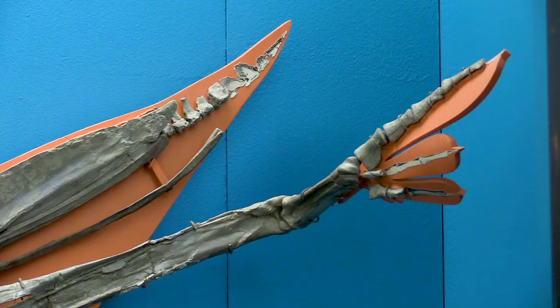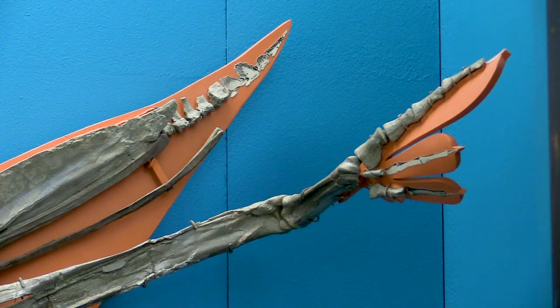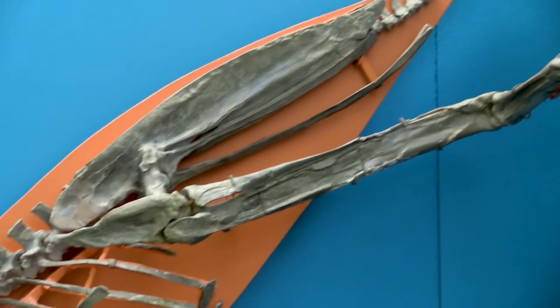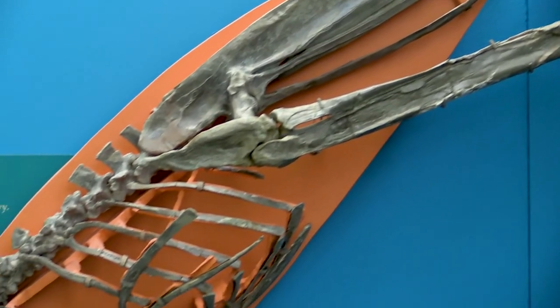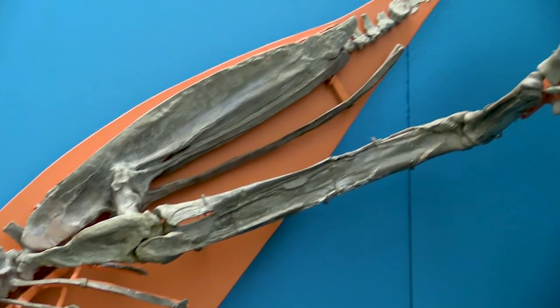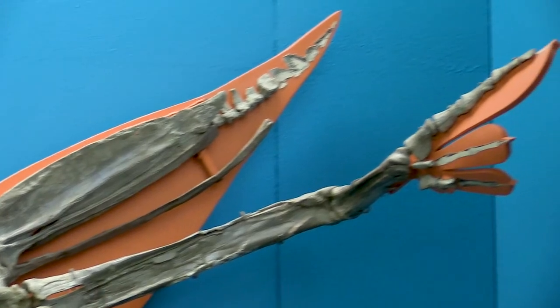Well, we can look at the legs to determine the answer to this question. And what we see is very long legs. While we have a short thigh bone, or femur, we have a very long lower leg bone, the tibia and the fibula, where they're fused together, and very long toes as well. And so this is an animal that had very powerful legs that it used to kick through the water.